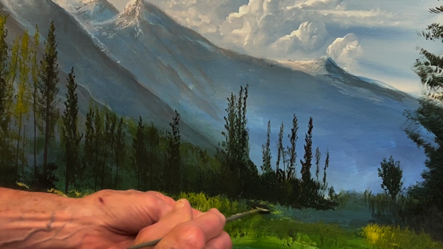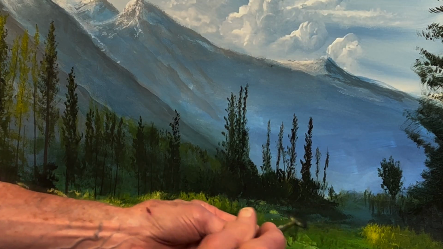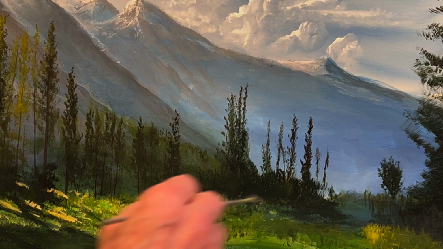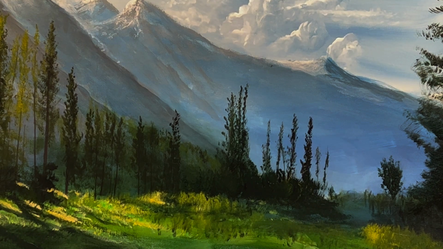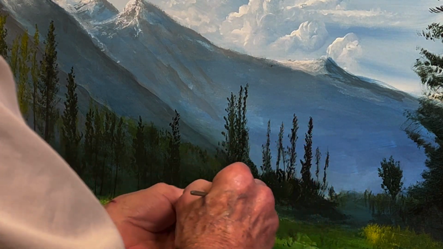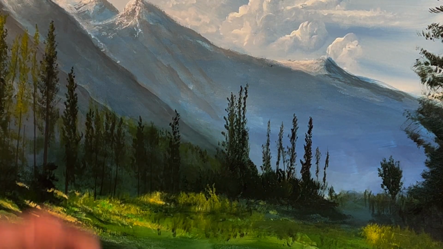Need to work some more of this in and a little darker. And then I'm going to put some more highlights up in these trees, brighten them up just a little bit. And then in this area back over in here, going to add in some trees right down in here.